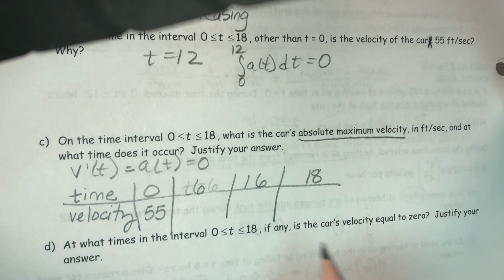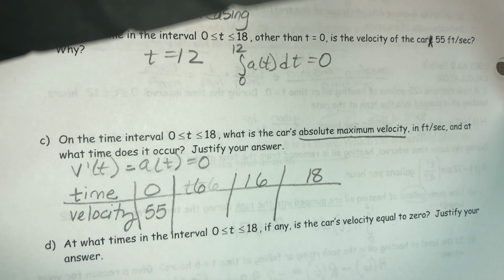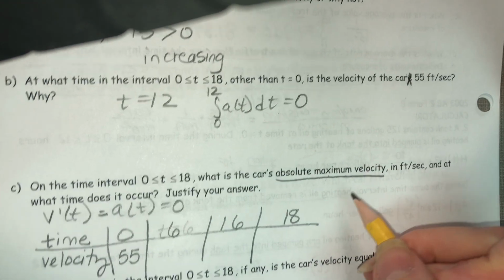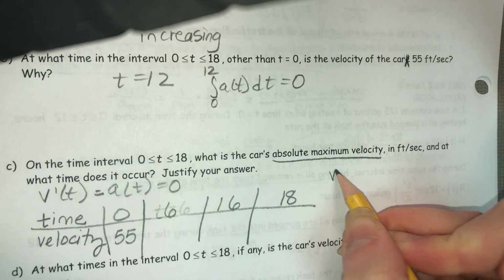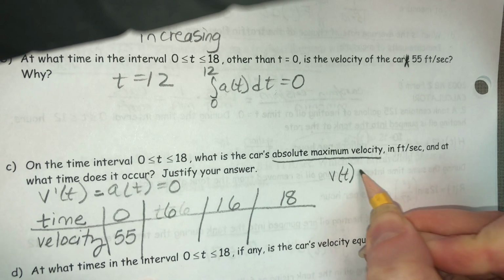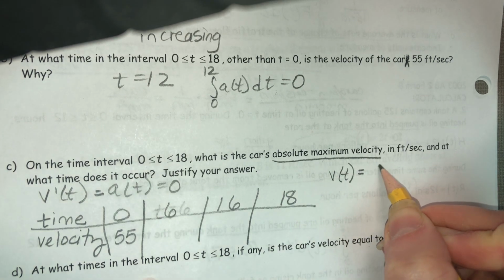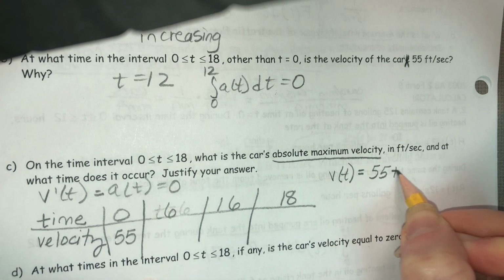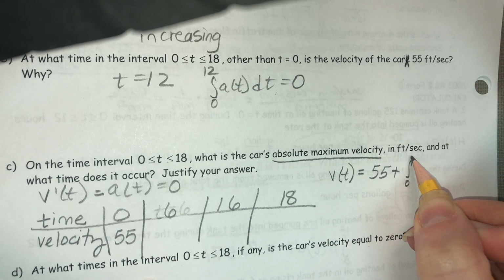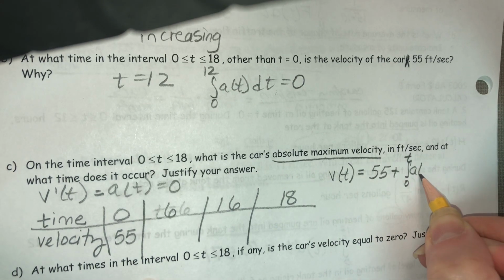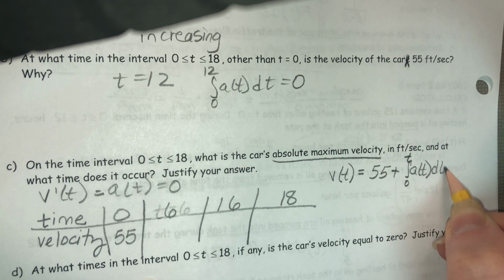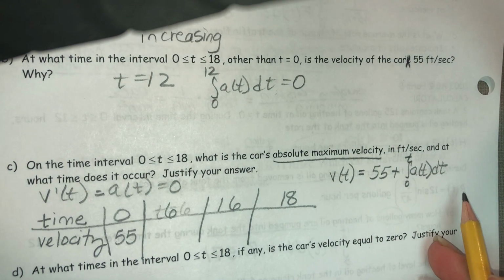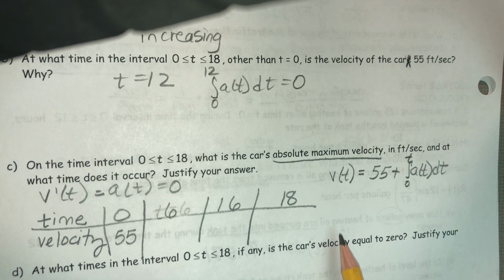So we need to know what are the velocities at those times. So we're going to have to do an integral for those. So the velocity is going to equal the starting velocity, which is 55, plus the integral from 0 to whatever time we're going to of a of t dt. And that's how we're going to compute the values that go here.